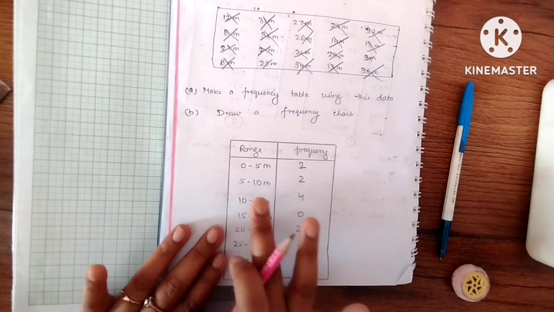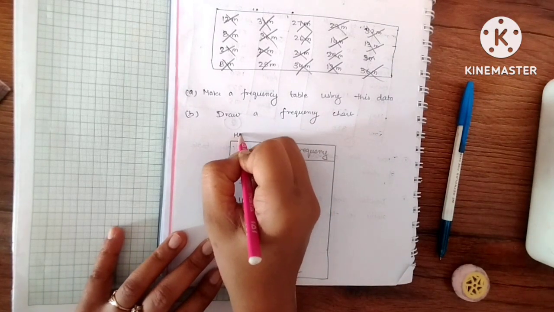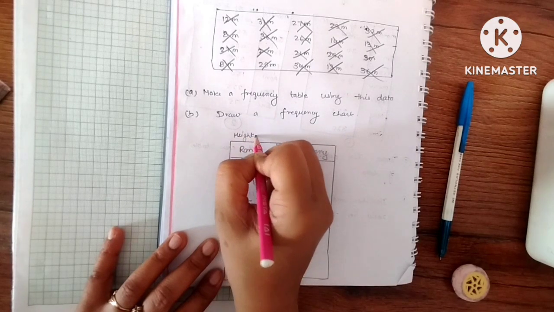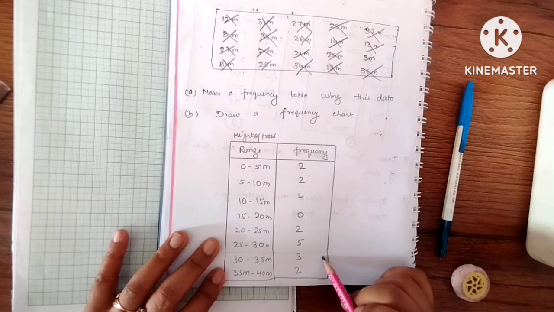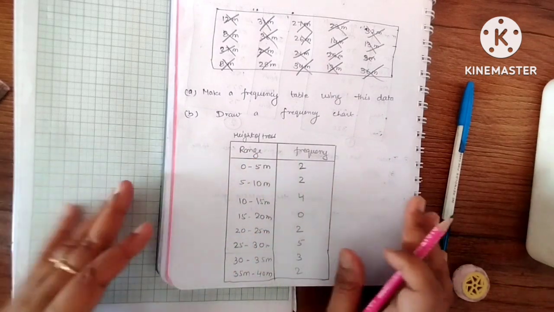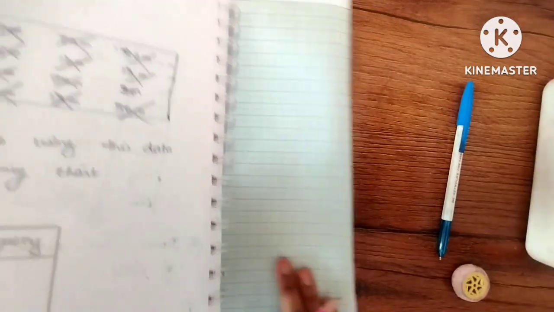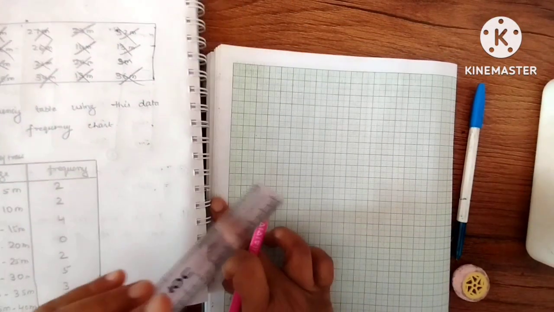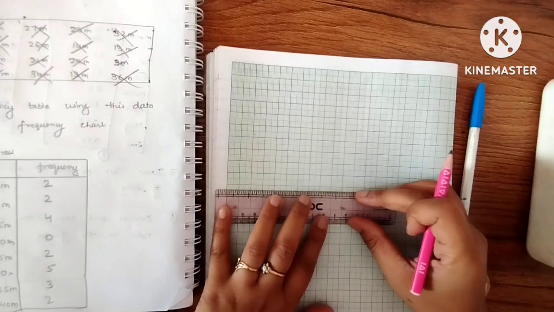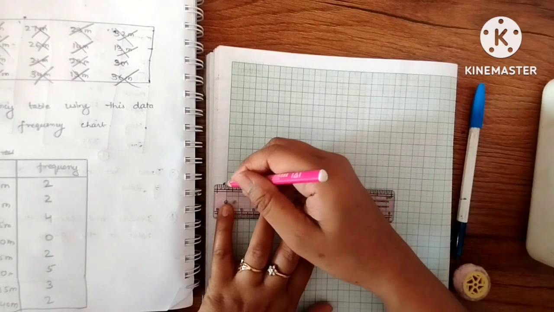So what is this range showing? This range is actually showing the height of trees. And this is my frequency. Now you need to draw a frequency chart. Okay. So what I told you for the frequency chart, what should we do? We should draw a pattern just like the bar graph.